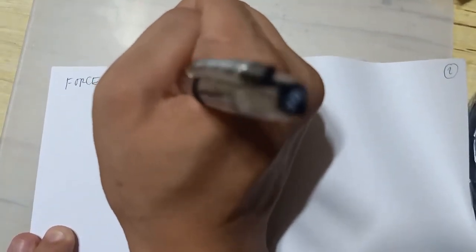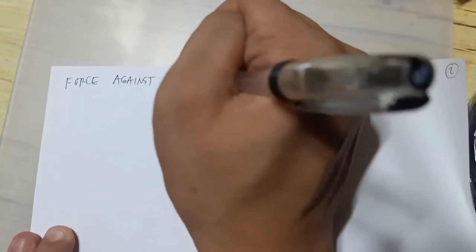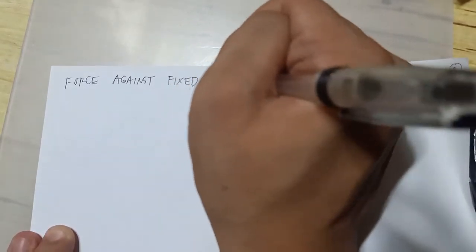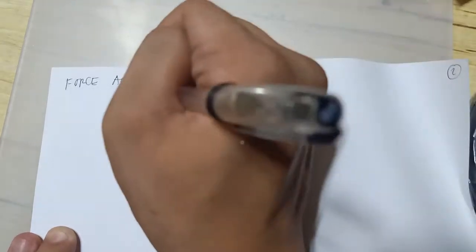So that's it for first topic. Again, force against fixed plate or fixed flat plates. The second is force against fixed curved vanes. So very interesting topic, no? So force against fixed curved vanes.